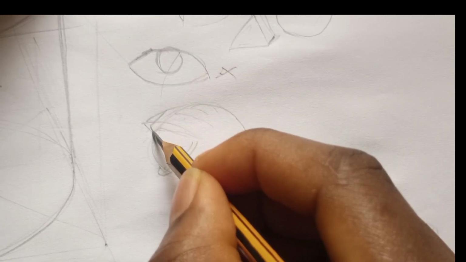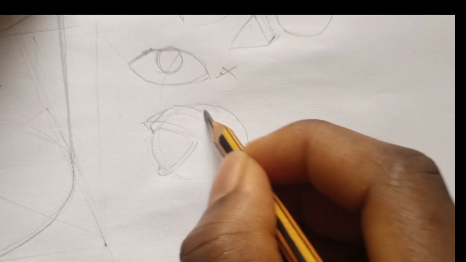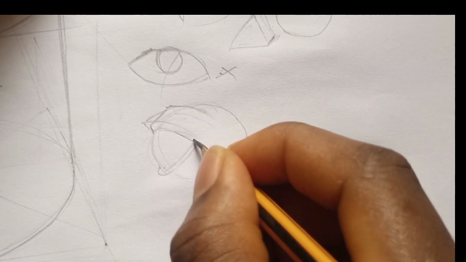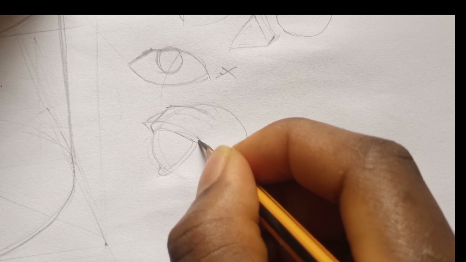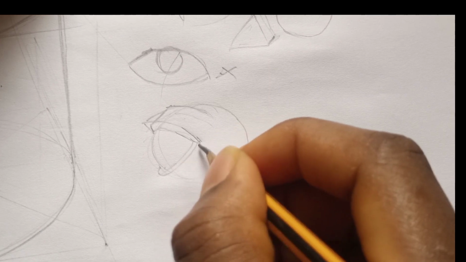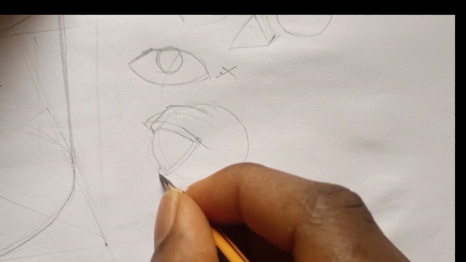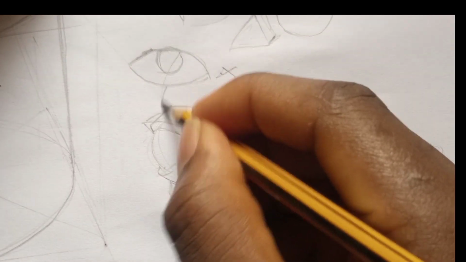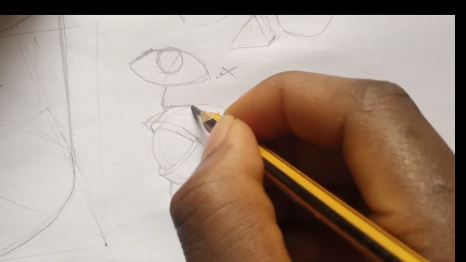This is too thick. Let's soften that a little. The eyelid wraps around it like this. And where the flaps meet the skin, that's where you get the creases of the eyes.